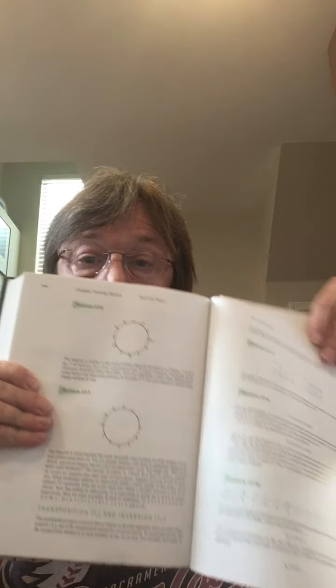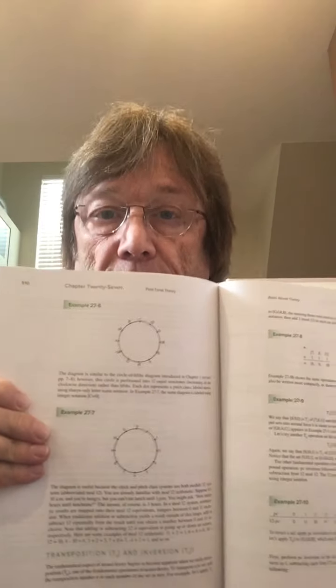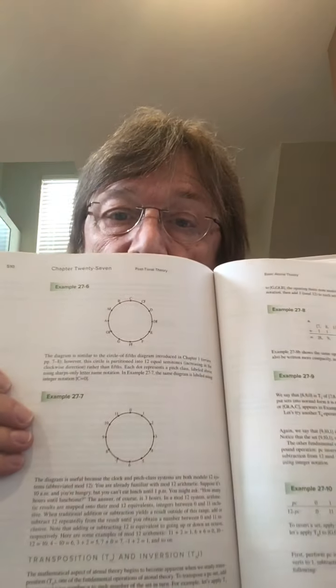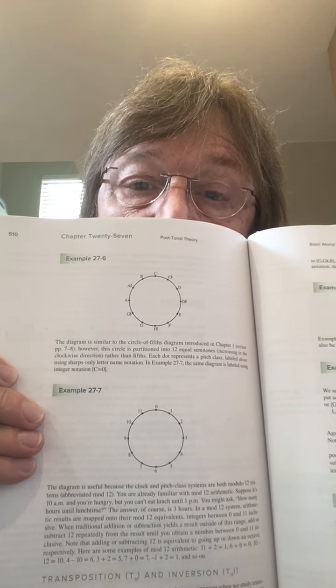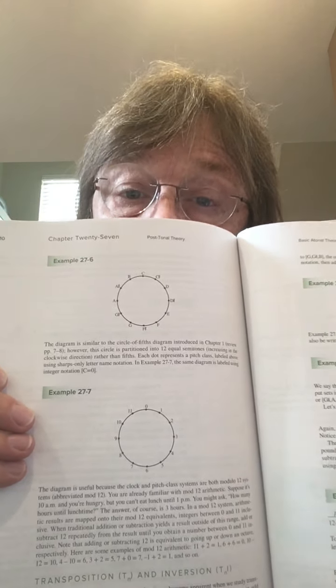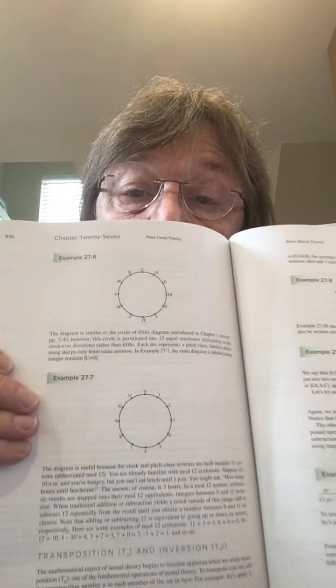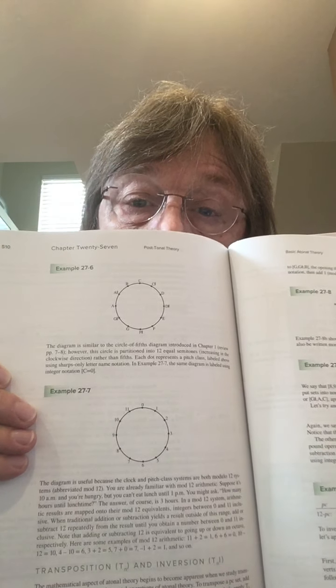So in the textbook, there's an example here of how this is done. We typically use a clock face. This is on page 510. If I was more technologically conversant, I could do this better. But there's the clock face, and then you write your notes to each corresponding number.